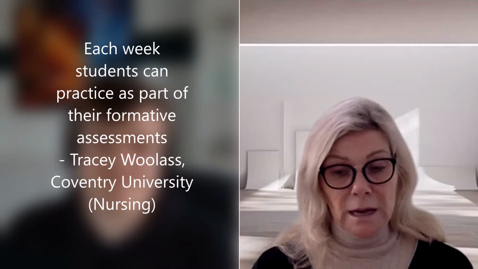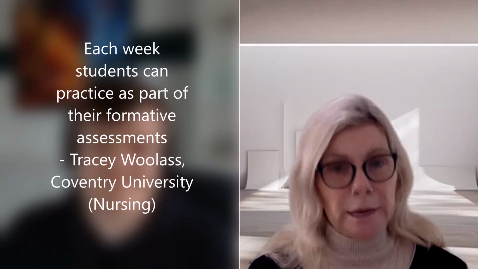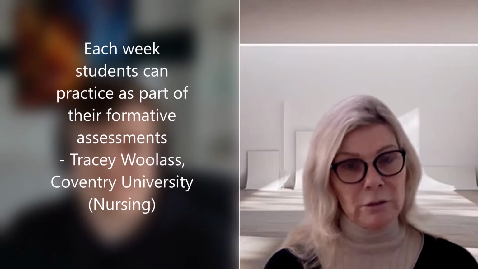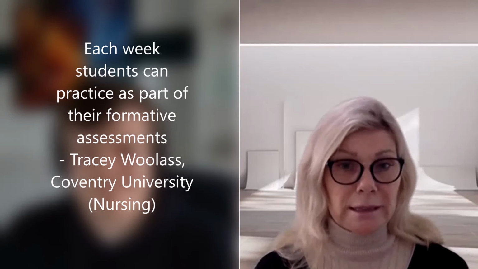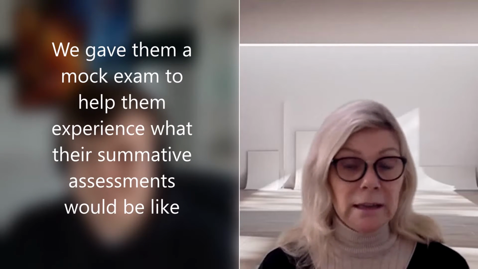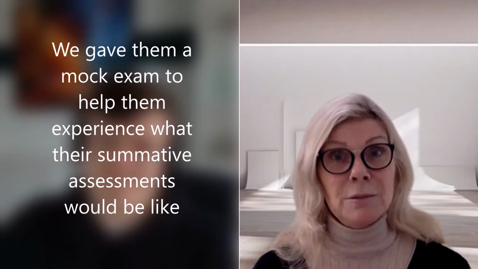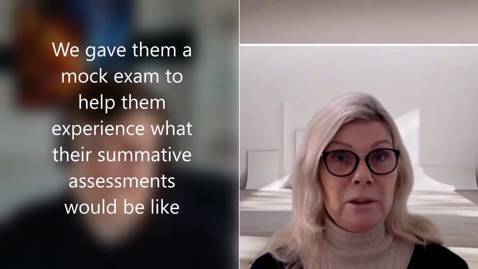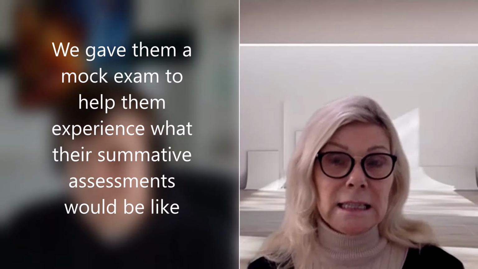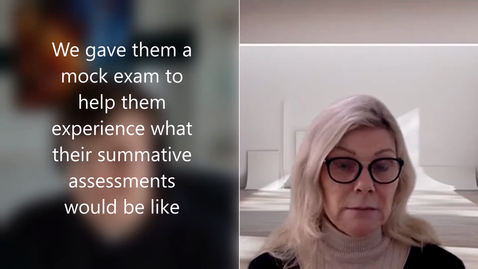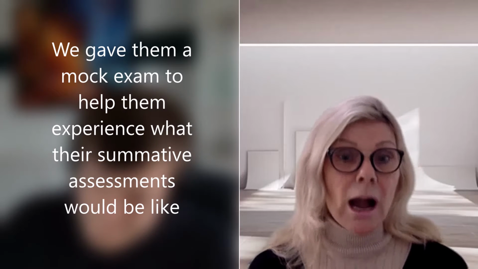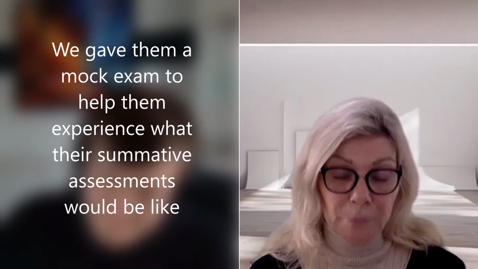The formative element to it is things that they can practice on. So each week, when you're opening up these chapters, they can practice the questions. Then they're given a mock exam, which again is not summative, this is formative. And they've got the opportunity to experience what it feels like to sit an exam with exam conditions in an online situation.